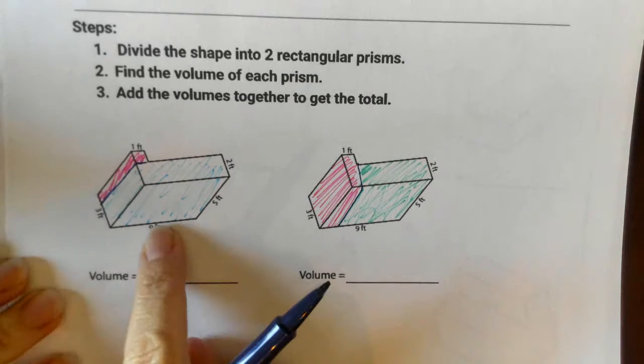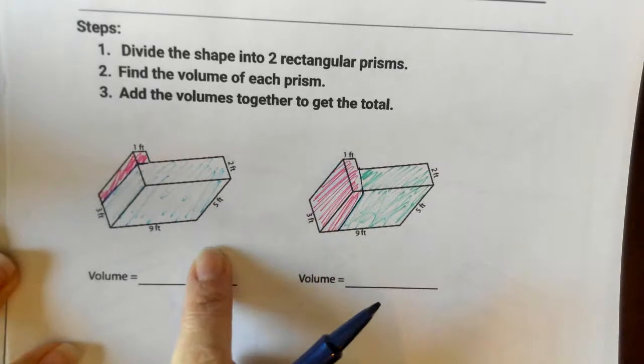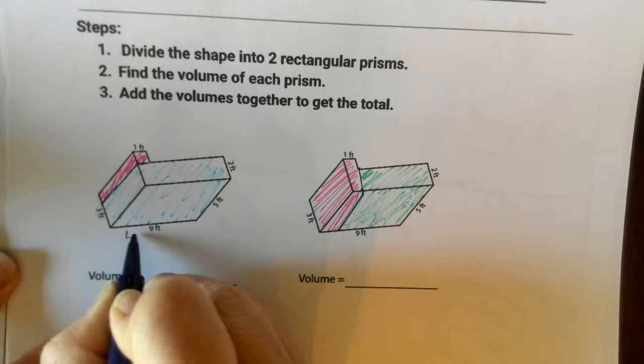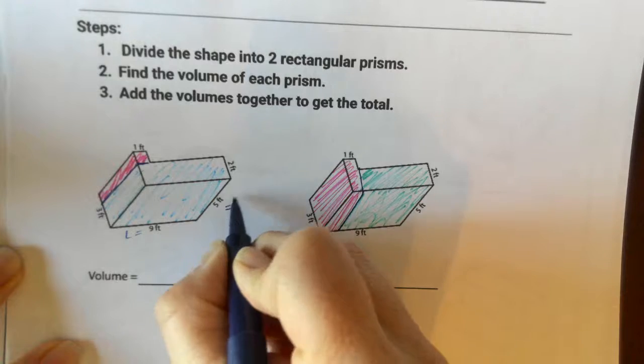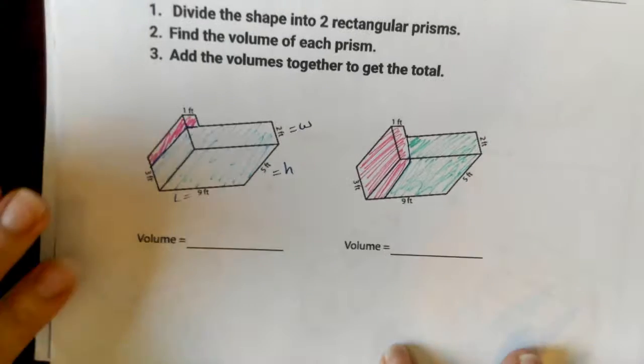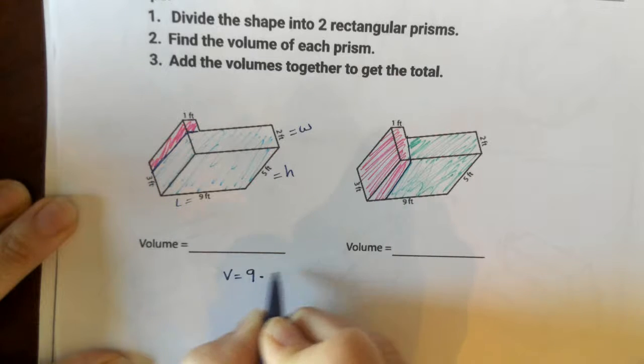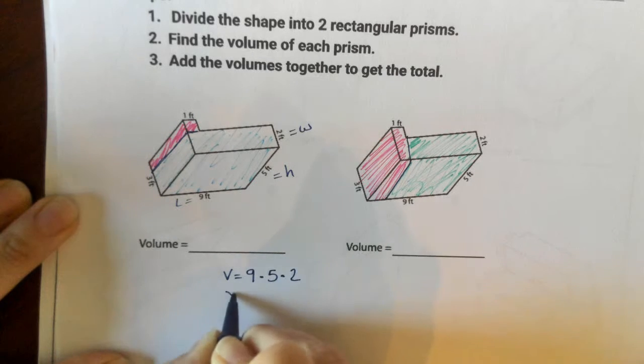Okay, so looking at this one, looking at my blue, I have a length of 9, a height, and a width of 2. So the volume of the blue is 9 times 5 times 2.